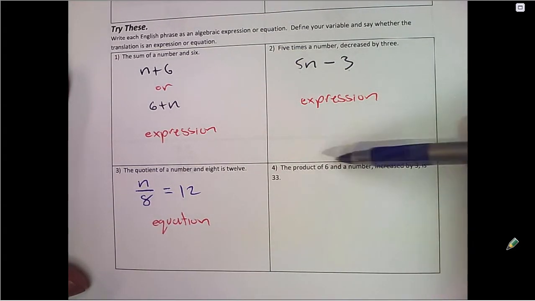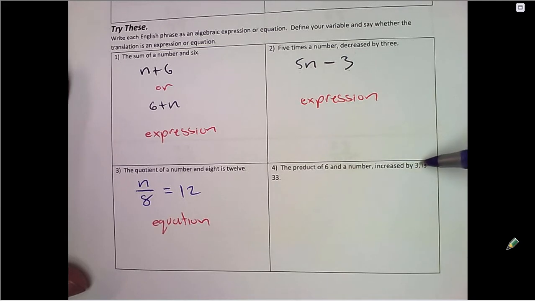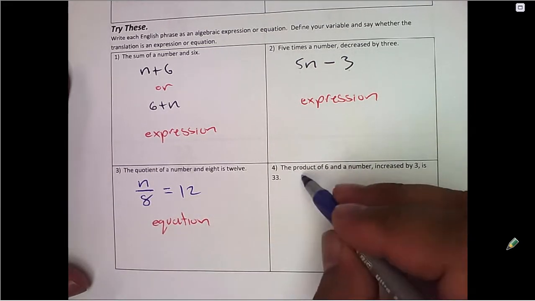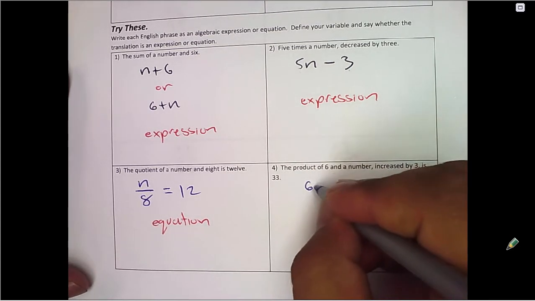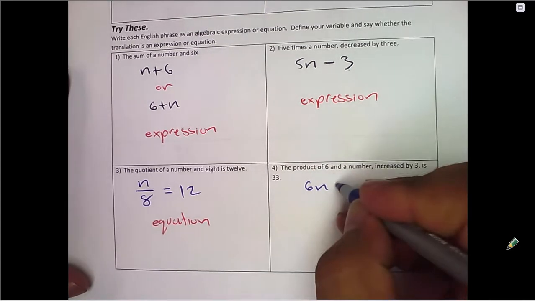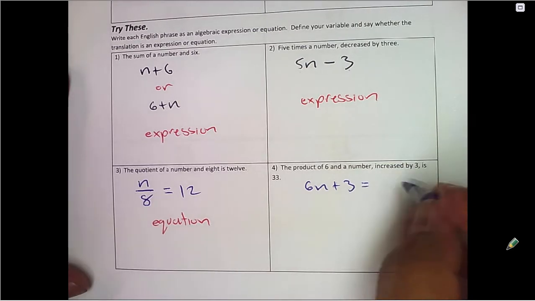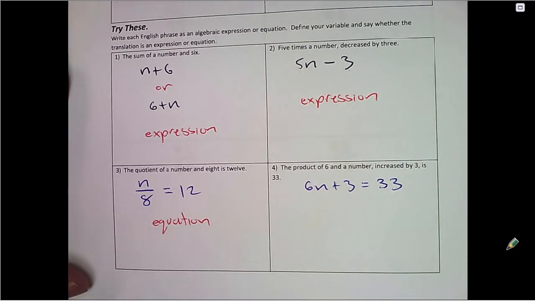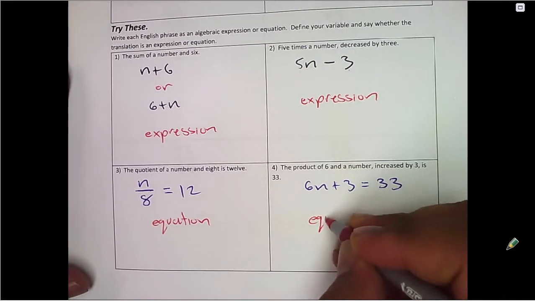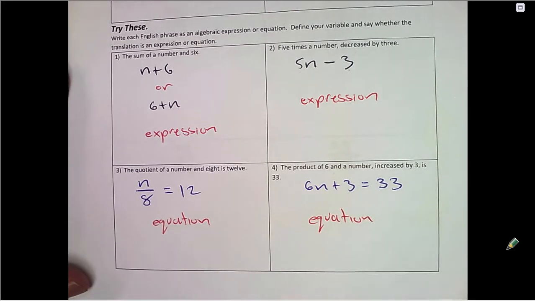The product of a number and 6 increased by 3 is 33. Product means multiplication, so the product of 6 and a number, increased by 3, is 33, which is a wonderful equation that you would solve.